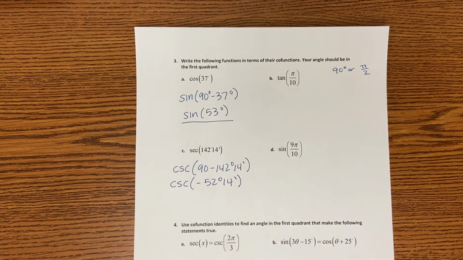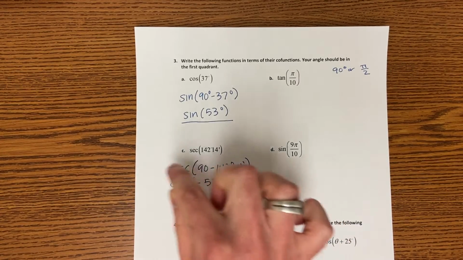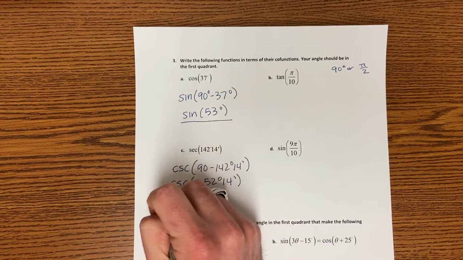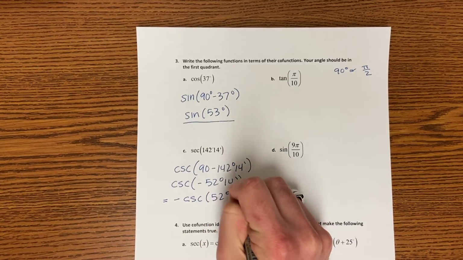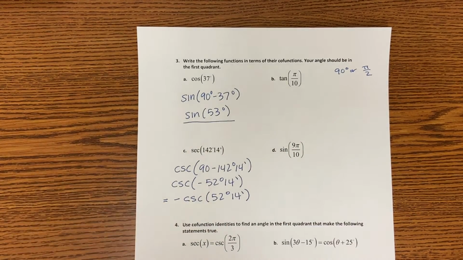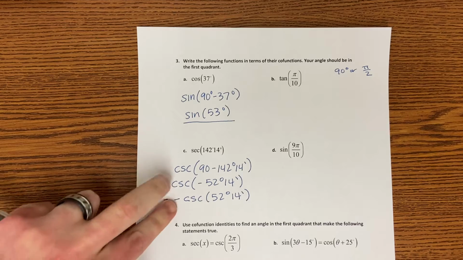Now, the problem with that is it's not in the first quadrant, so we have to find ways of recognizing what happens between the quadrants. Now, sine and cosecant in this case are odd functions, which means the negative from the inside of the trig function can be pulled out. So this is equal to the negative cosecant of 52 degrees and 14 minutes, because that's really a reflection across the 90, and the negative has been pulled out.